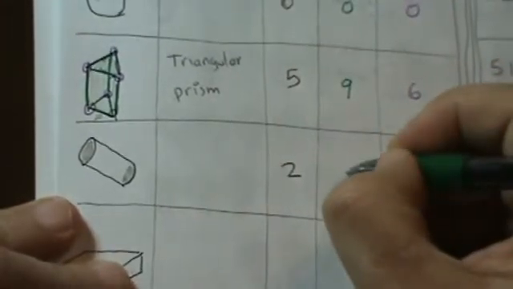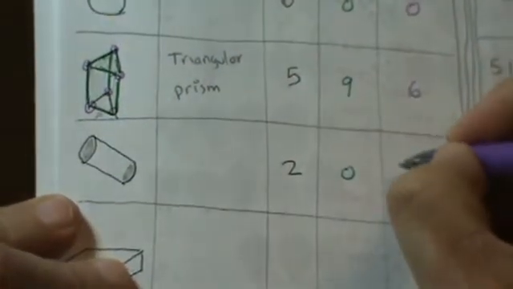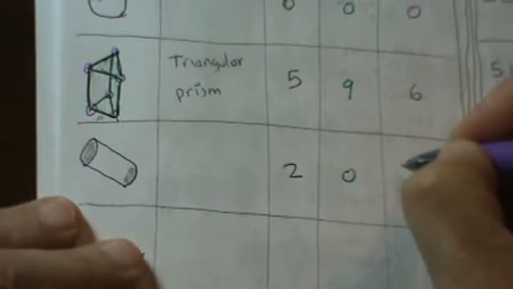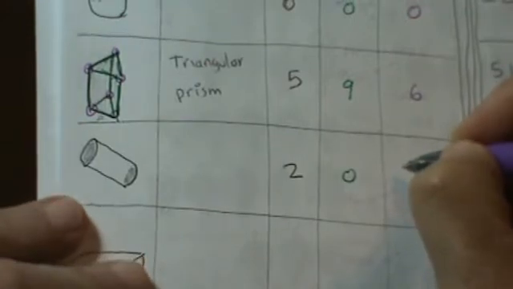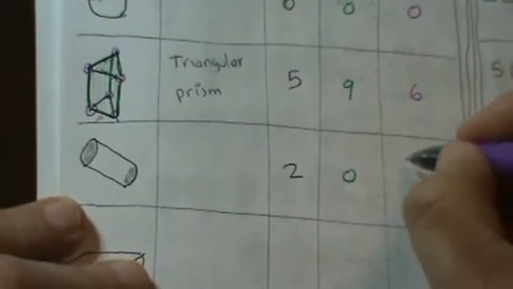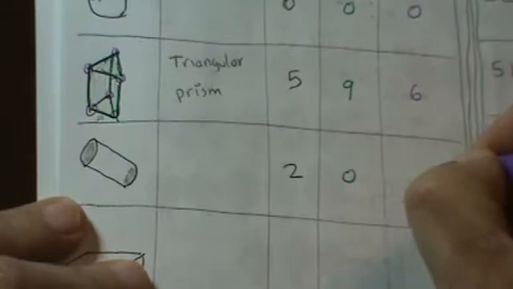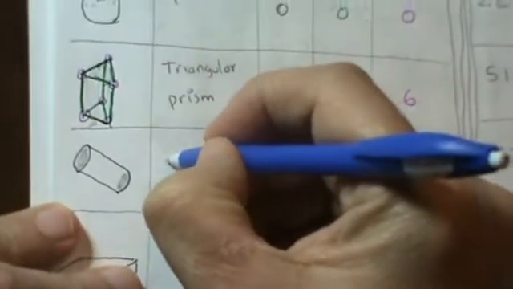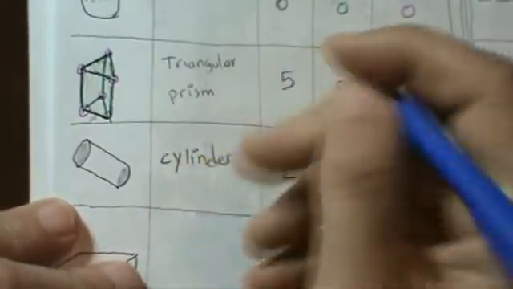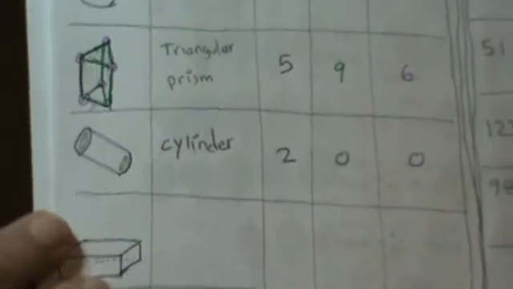And vertices, I have 0. I need 3 faces or more to meet to be a vertex. So this is 0. The name of the shape is cylinder. Okay, next one.